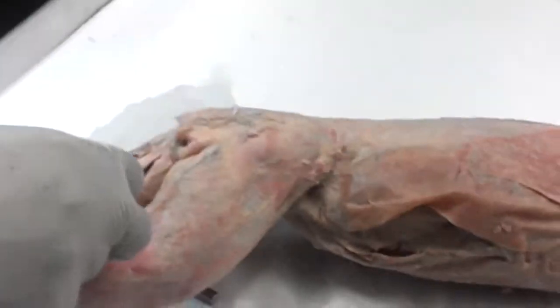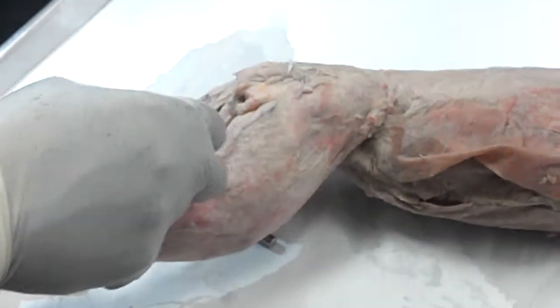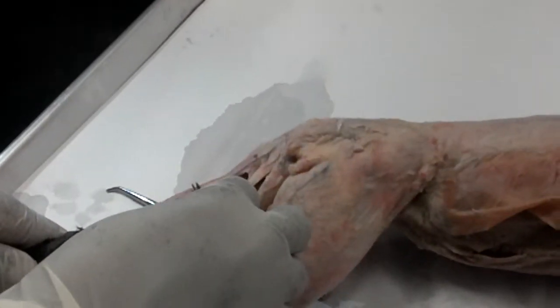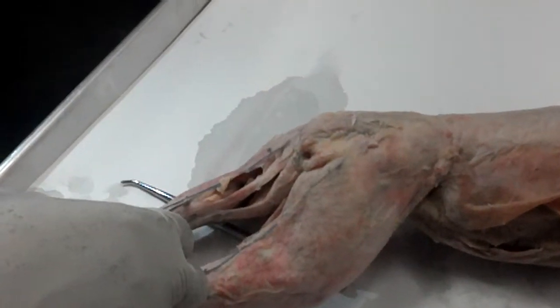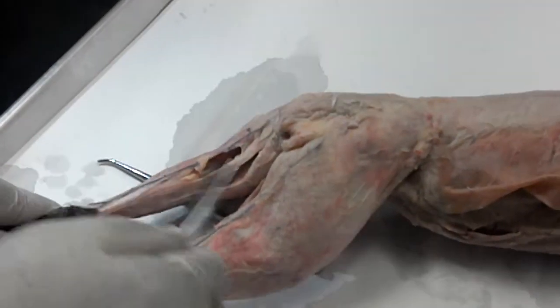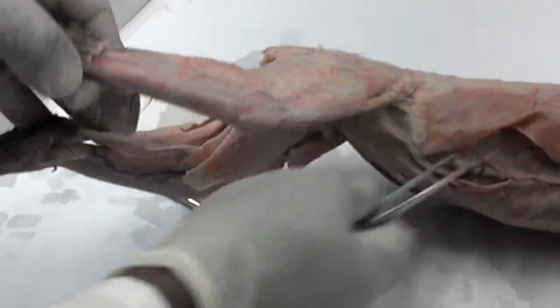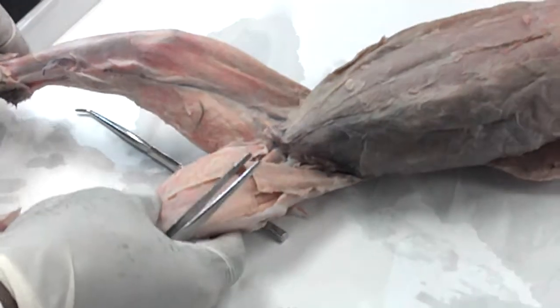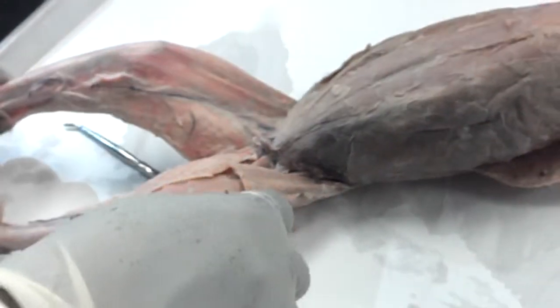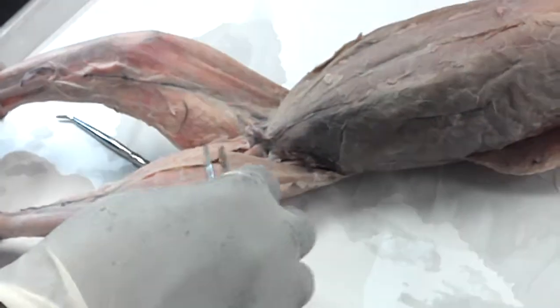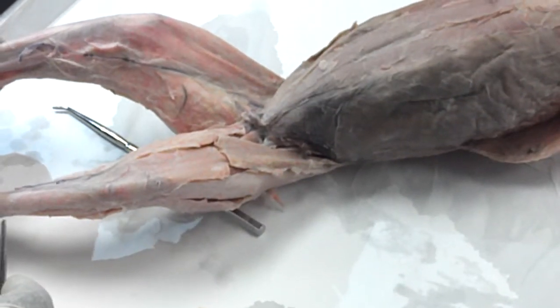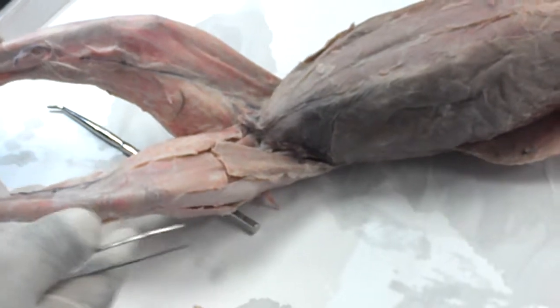Coming around, you're gonna have the semitendinosus. And while I'm here, I'm gonna talk about the gastrocnemius. Medial side, I already talked about these, right? So we talked about this. So that's good. That's as far as the superficial.